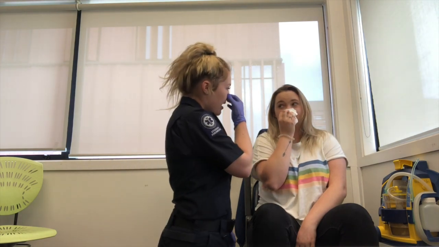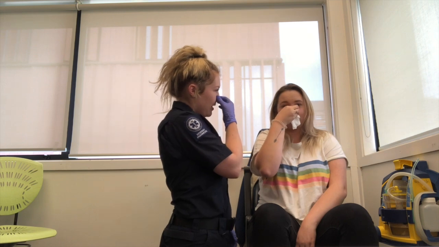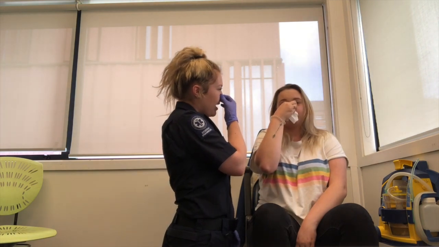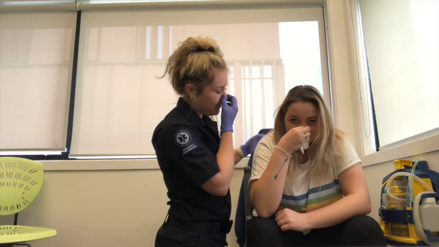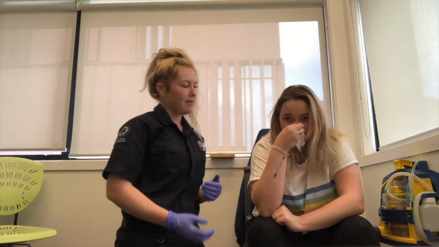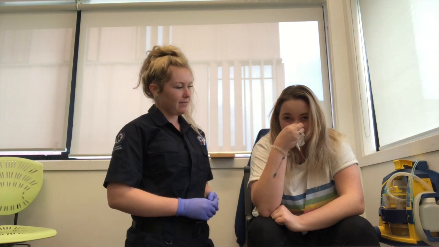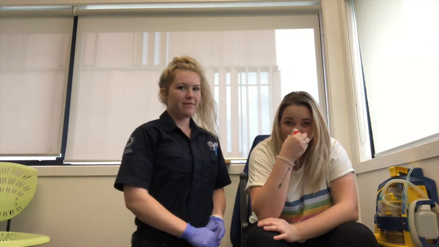It appears to be a mild bleed, so I'm just going to get you to pinch just above your nostrils, the fleshy part there, and I want you to compress that, and I want you to lean forward with your tissue there and just compress that for 15 minutes, and then we'll reassess and have a look and see if it's stopped bleeding. So Zara, are you usually fit and healthy?